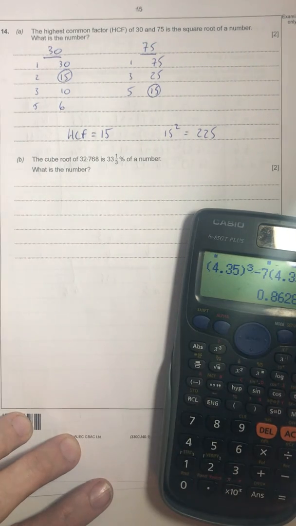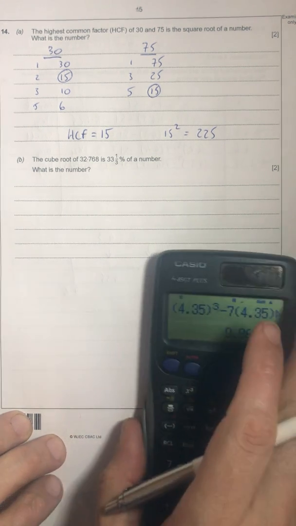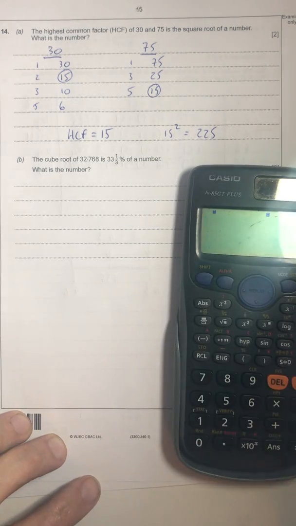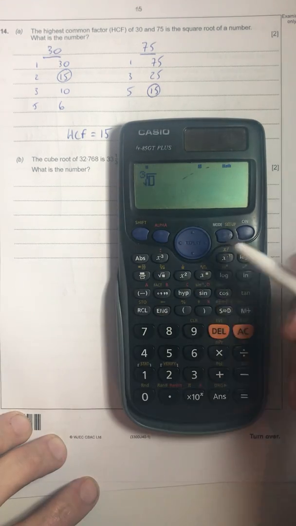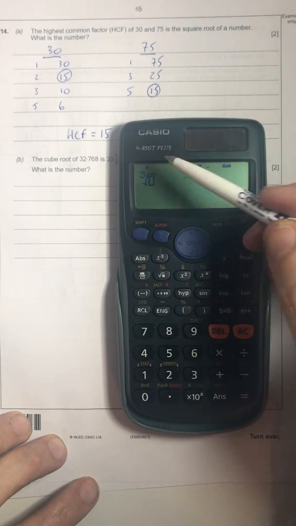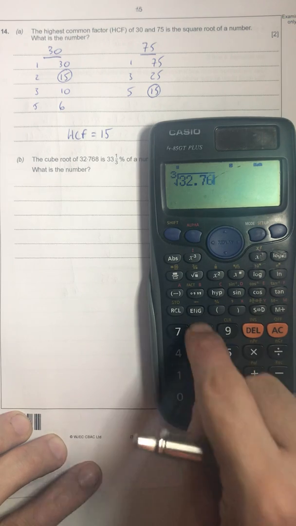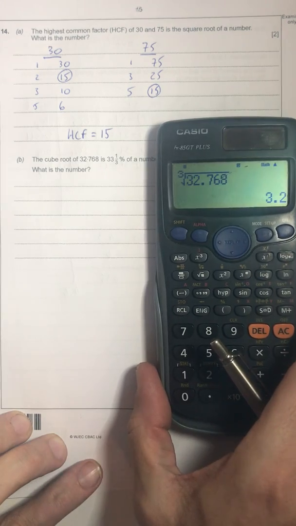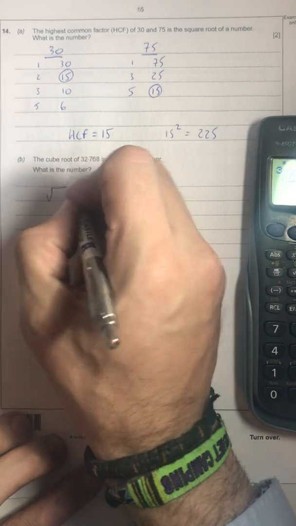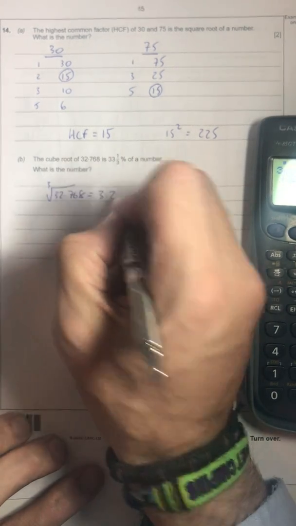Okay, next one tells me that the cube root of 32.768 is 33 1/3% of a number. So let me work out the cube root of 32.768 first. To do cube root, I need to press Shift, then the square root button. It's the second function above the square root button, and the little 3 will come up on your calculator. Then I type in 32.768, press equals, and the SD button to change it into a decimal, and that gives me an answer of 3.2. So the cube root of 32.768 is 3.2.